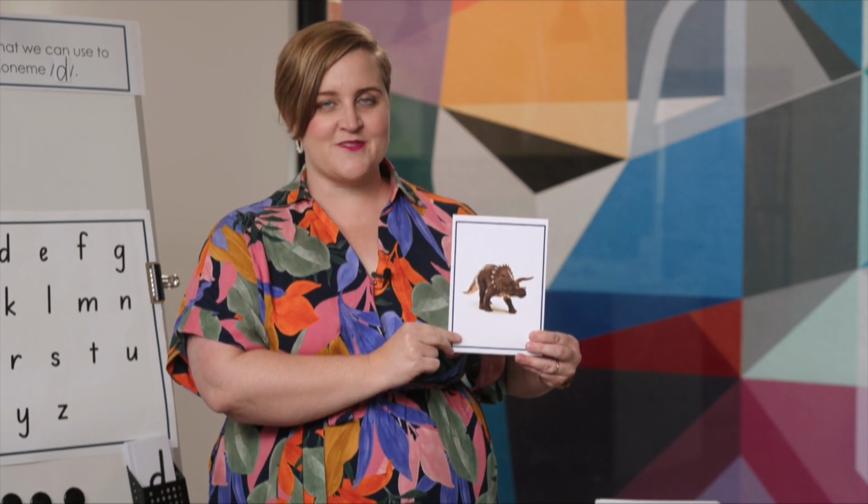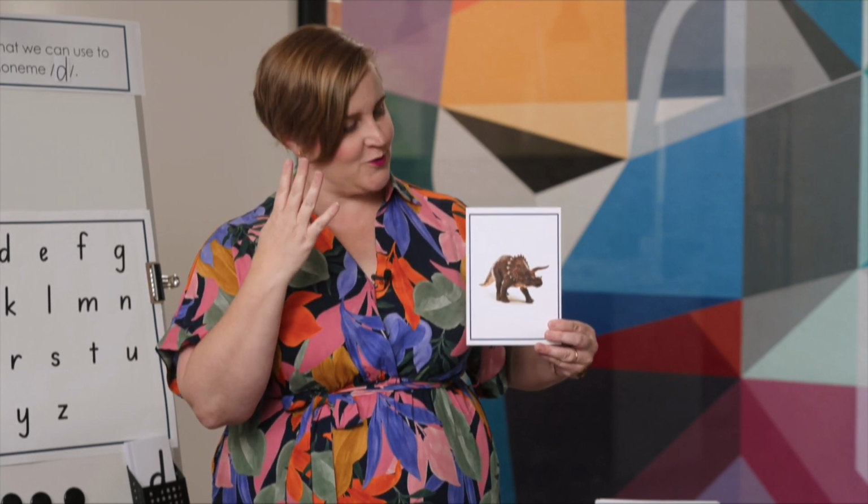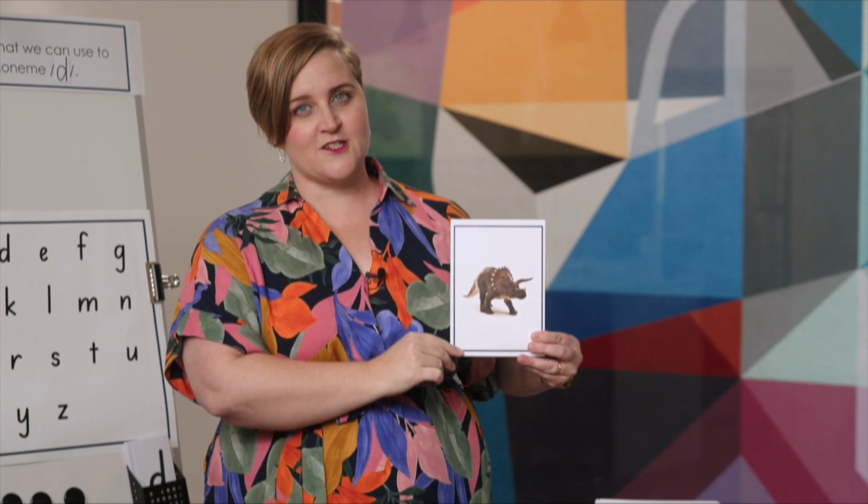And our last picture is a triceratops. Can you say triceratops? Triceratops. Let's use our zip lips. There are 4 beats, 4 syllables in the word triceratops.